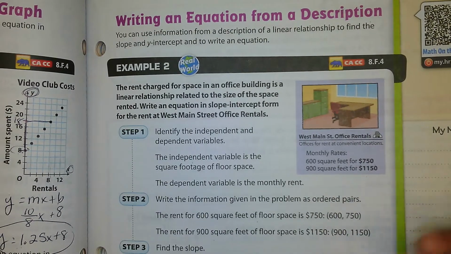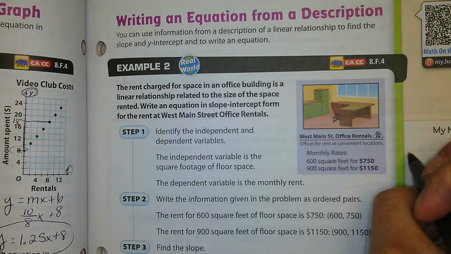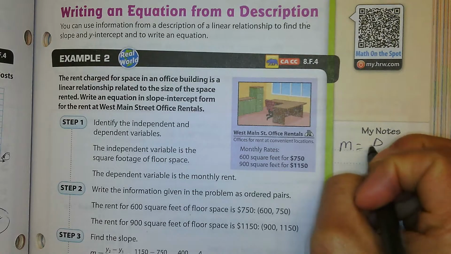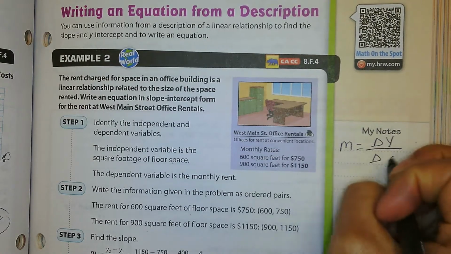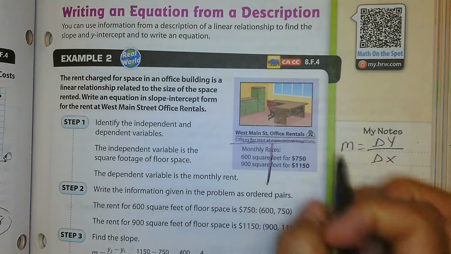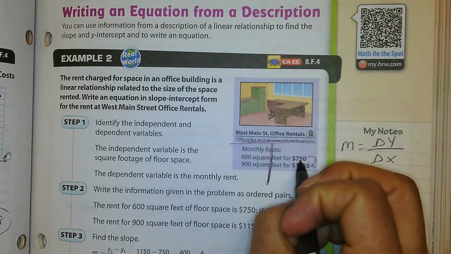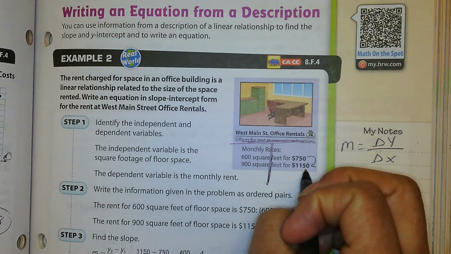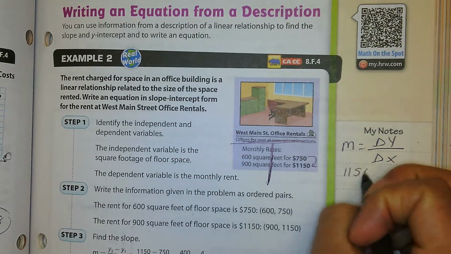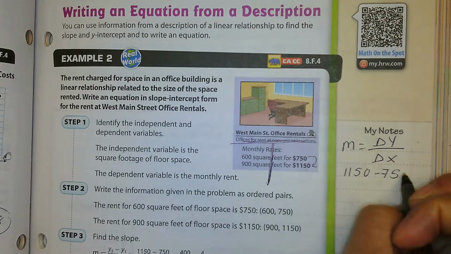So now what do I need? I need the slope. So remember, I'm going to write it here on my notes. The slope is the change in y divided by the change in x. How much did the y change? So I'm just going to make my t-table right here. It went from 750 to 1150. So you subtract 1150 minus 750.